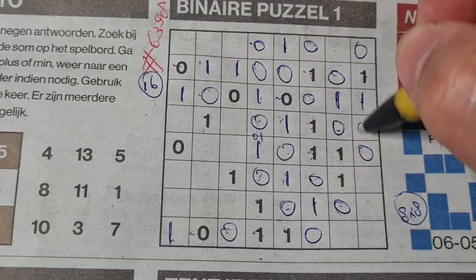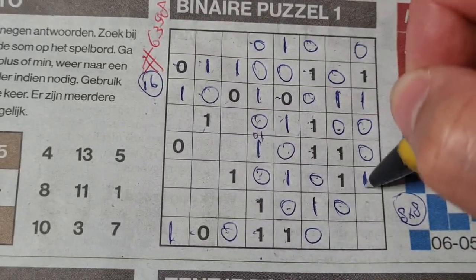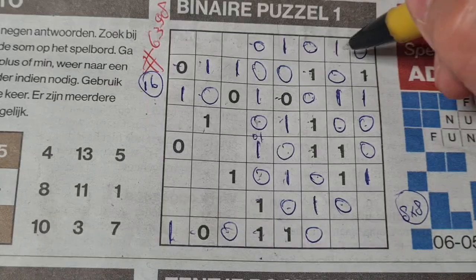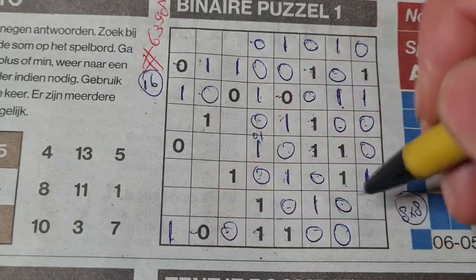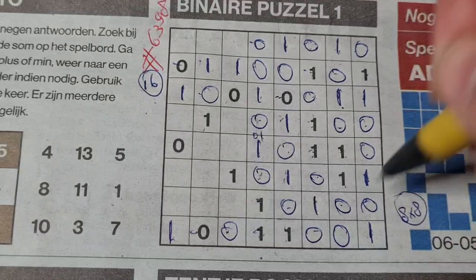Double 1, here no, there no. Double 0, here 1, there 1. Between the 0s comes a 1. 4 1s we have here, so the rest are 0s. 4 0s we have here, so the rest are 1s. Between the 1s comes a 0.